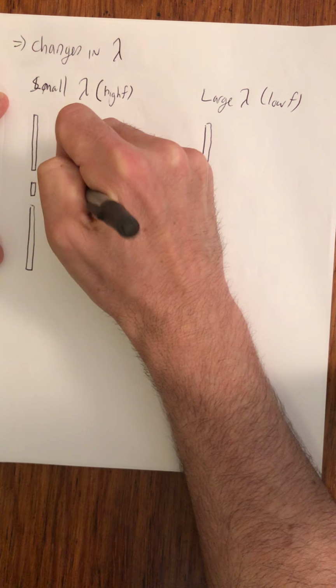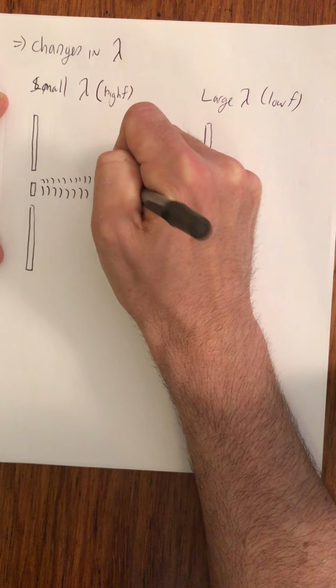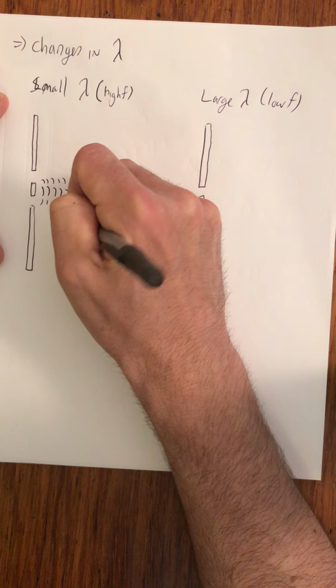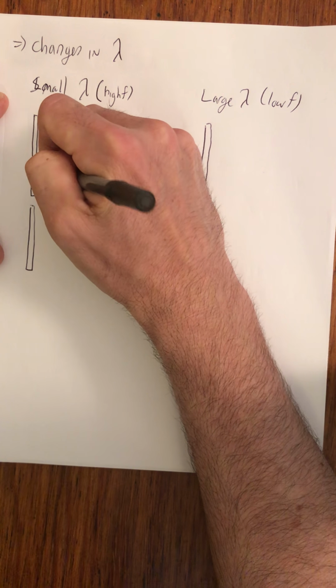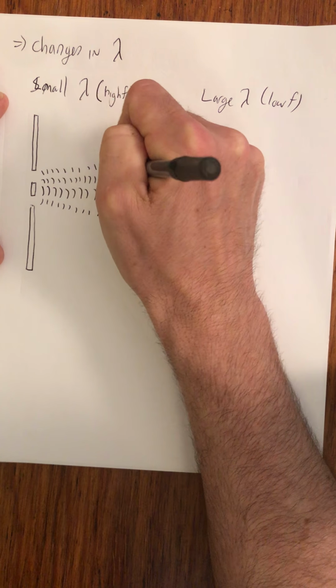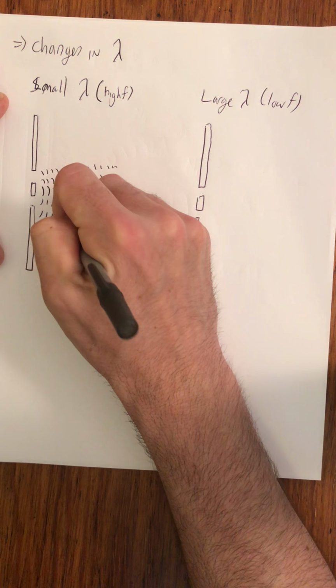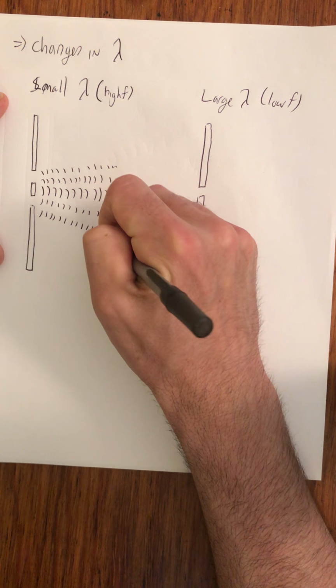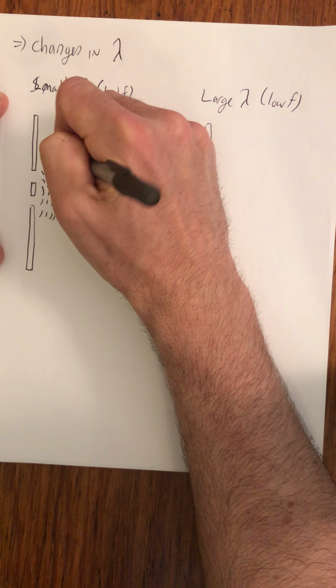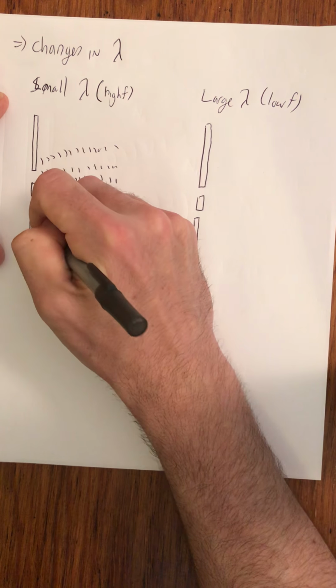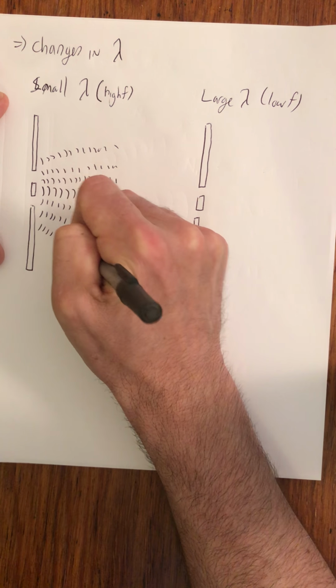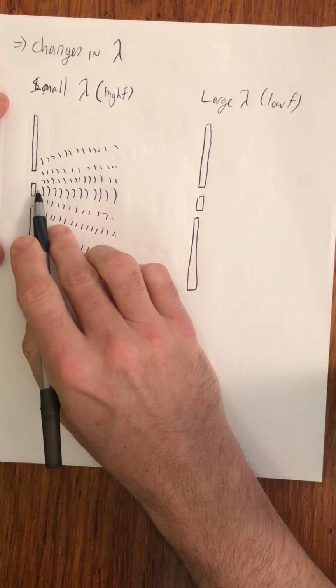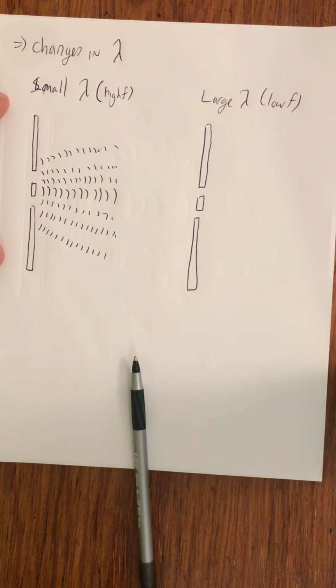Okay, cool. With a small wavelength versus a large wavelength, hopefully what you remember is with the small wavelength, we had more antinodal lines. They were closer together, more nodal lines, and they were closer together. They still fanned out from the point in between, right?